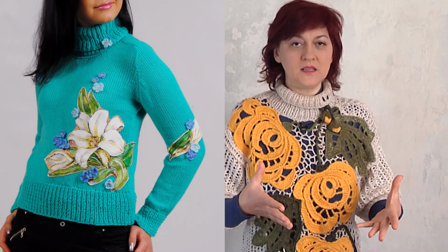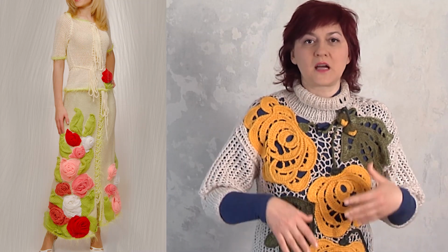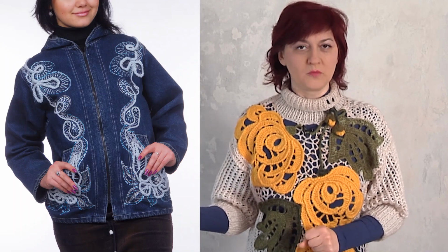The first way is decoration for clothes made of fabric and for knitwear clothes. They are all examples on the screen where you will see different clothes decorated with different flowers. Flowers made with crochet hook and yarn. In this one I decorated a jacket with a flower in Romanian point lace technique. You can put on any hat and sew a big beautiful flower on it, and you will look amazing and unusual at the same time.